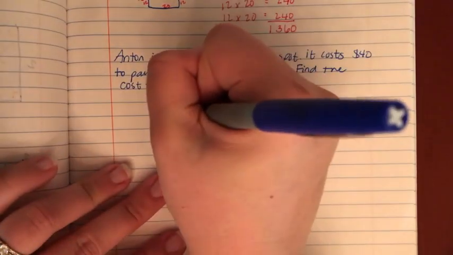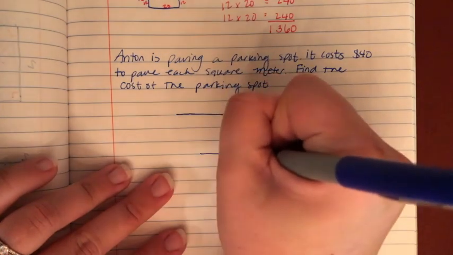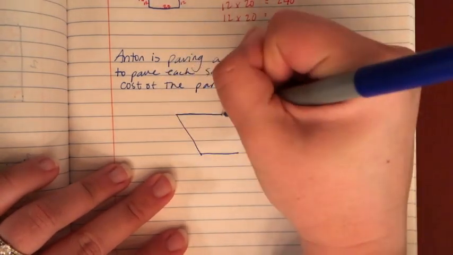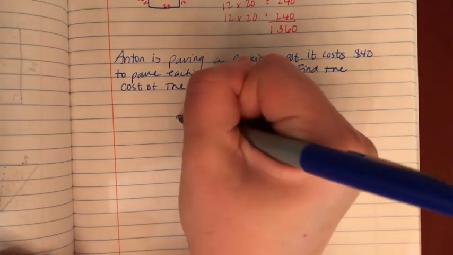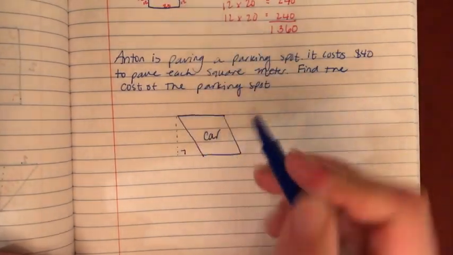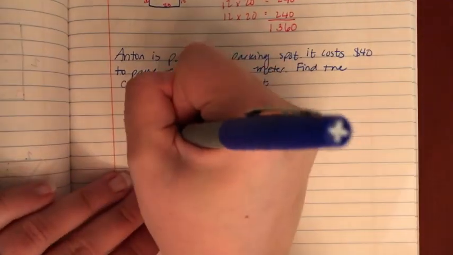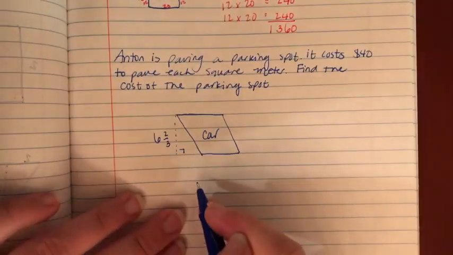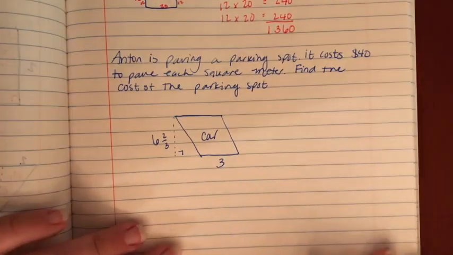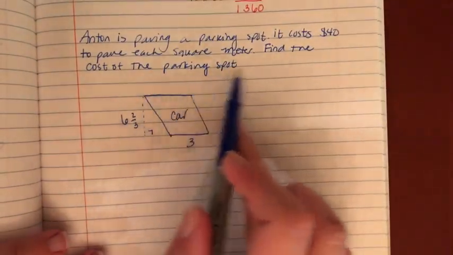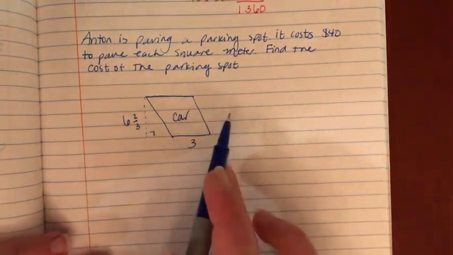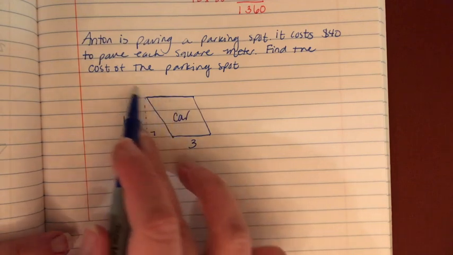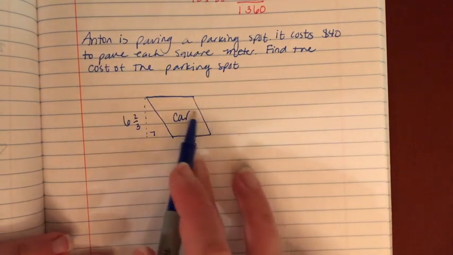Okay, and so then for this parking spot, we're going to draw a parallelogram. And this is where the car is going to go. I'm not going to draw a car because you don't want to see that. And then it was also kind of drawn like this. And they tell us that this here is 6 2/3, fractions everyone's favorite. And this here is 3. Okay, so we first need to find the area before we can figure out the cost. So our final answer is not just going to be the area of this space, it's going to be the whole cost of the parking spot.